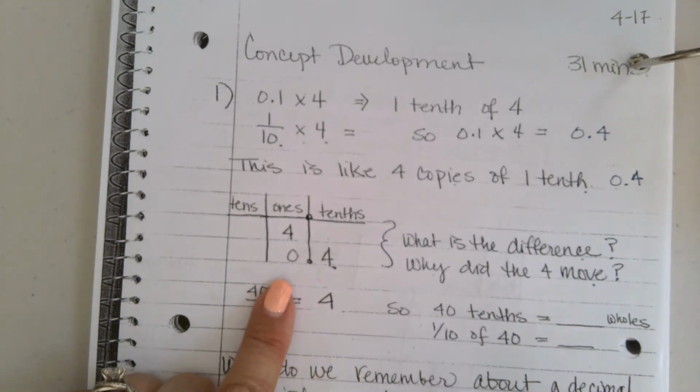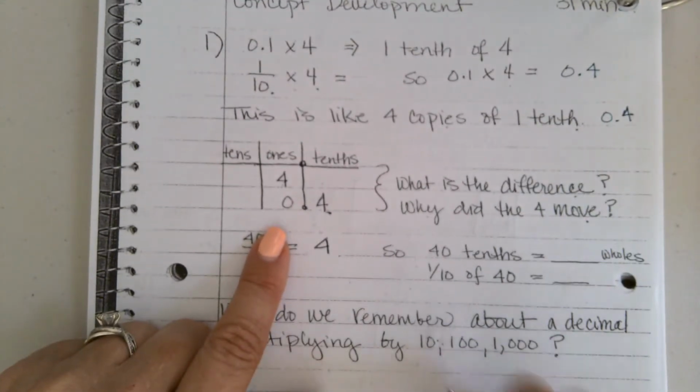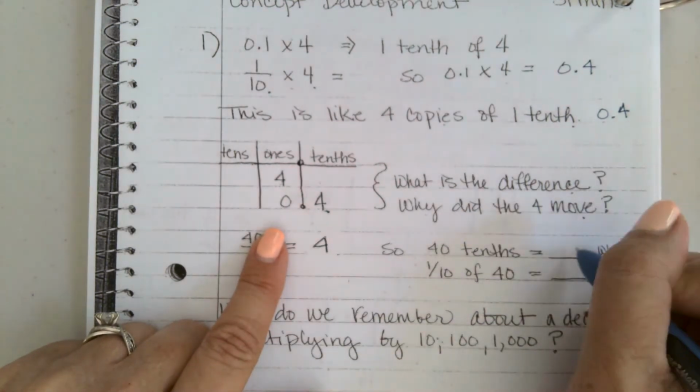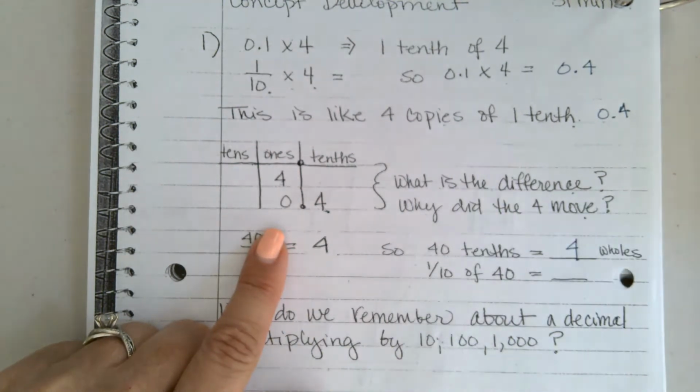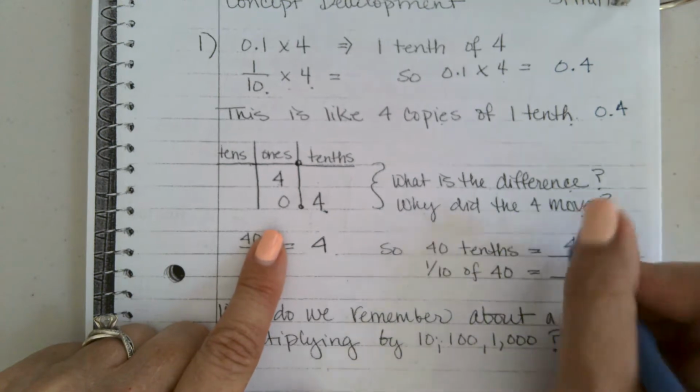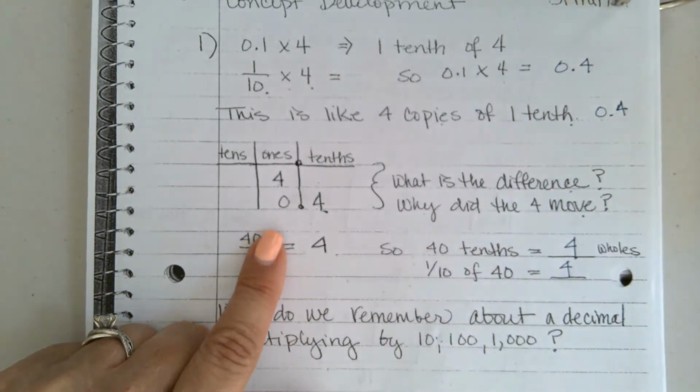Question, why did our answer get smaller? Well, this is like 4 copies of 1/10. There are 40 tenths in 4 wholes. 1/10 of 40 is 4.